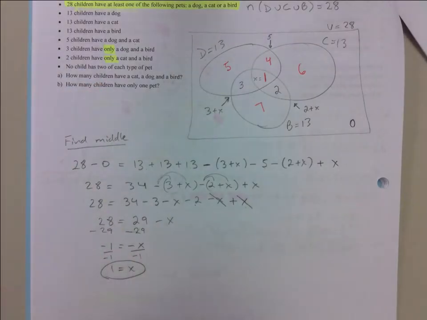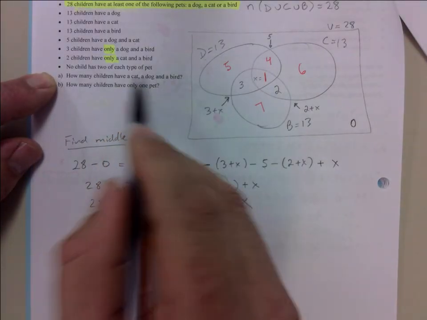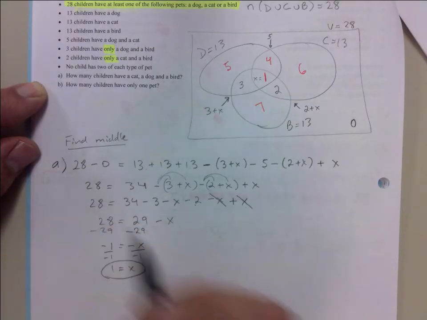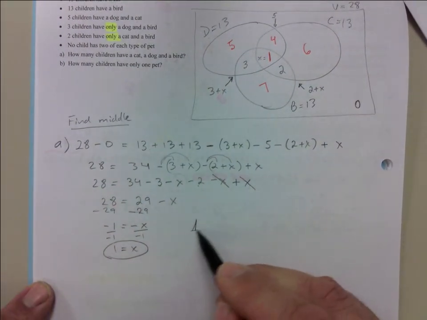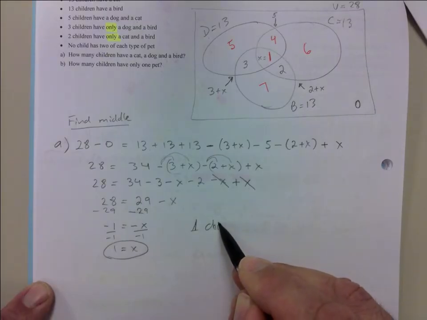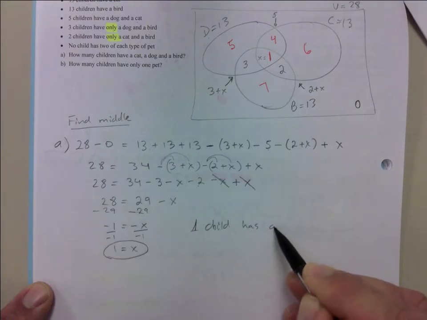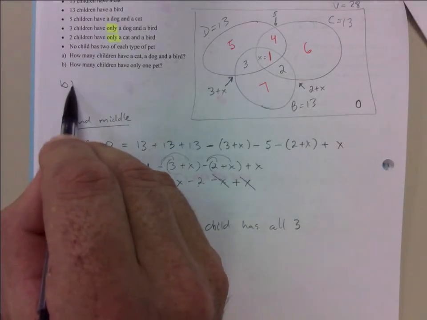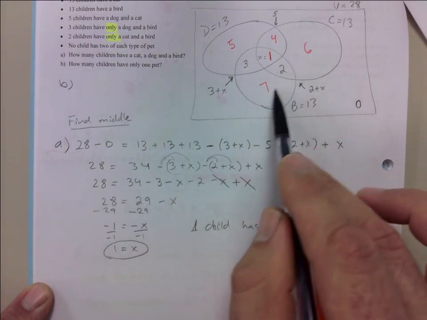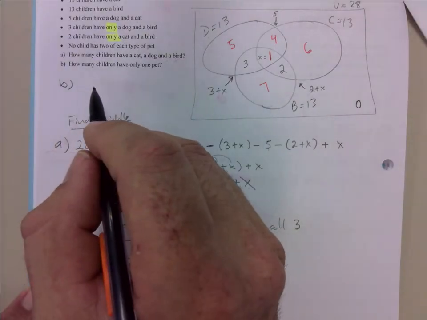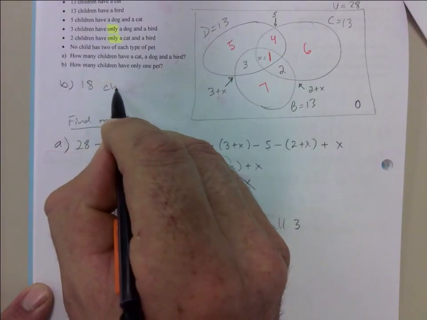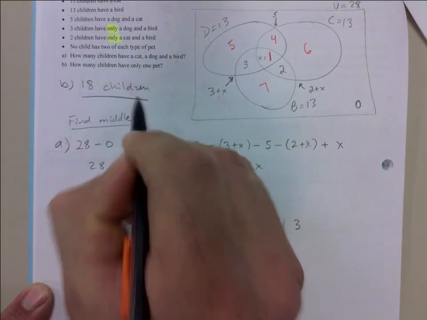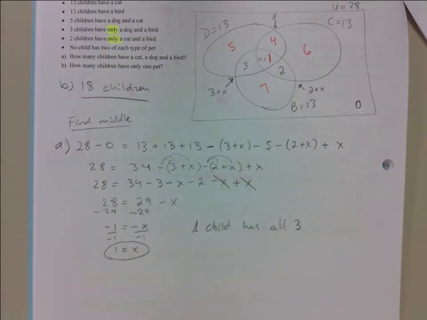How many children have a cat, a dog, and a bird? A is asking because it's like all of them. This is A right here. We answered it. So one child has all 3. How many children have only one pet? 5 and 6, that's 11 plus 7, that's 18. Children have exactly one pet.